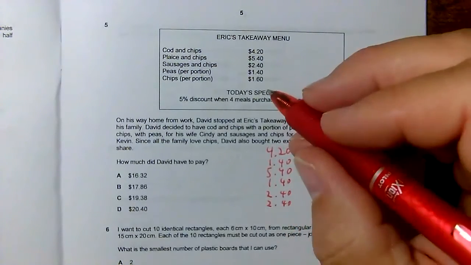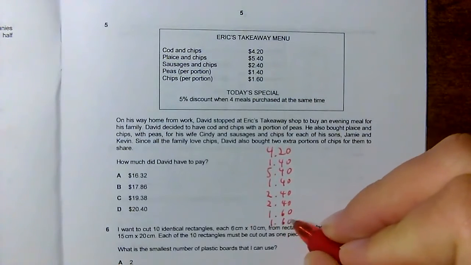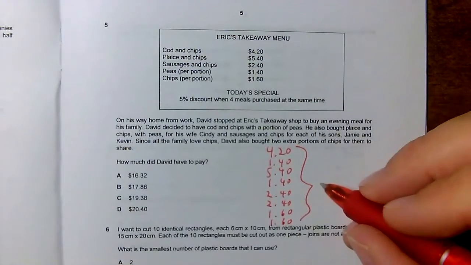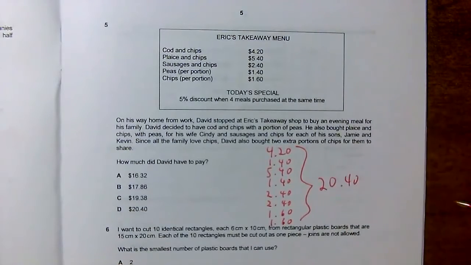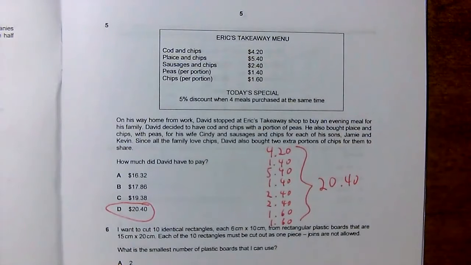And then they also got 2 more orders of chips. So this is their full order. What did it all add up to? 2040. So D was our correct answer. All right, my number 6.